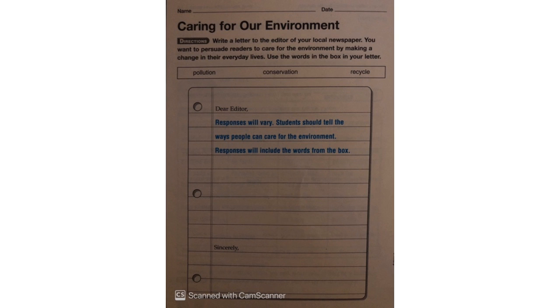And what is the task today? So I want all of you to open your practice books to page number 38, and I want you to imagine that you're writing a letter to the editor of your local newspaper. I want you to concentrate on environmental issues that you might have thought about that are taking place in Qatar, and you have an idea and you want to persuade the readers to take care of the environment, and how we can make changes in our everyday lives.